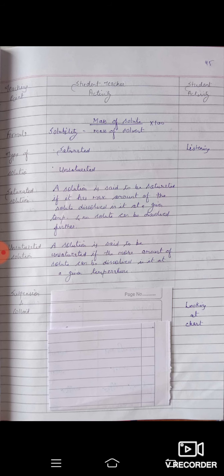Now what is a saturated solution? A solution is said to be saturated if it has the maximum amount of the solute dissolved in it at a given temperature and no solute can be dissolved further. Now what is an unsaturated solution? A solution is said to be unsaturated if more solute can be dissolved in it at a given temperature. Now you can show the suspension and colloid difference by the chart.